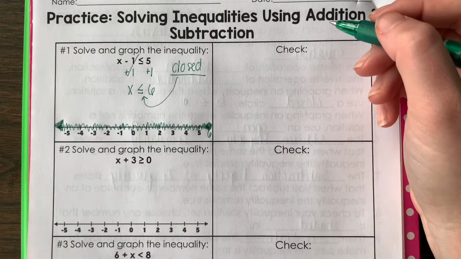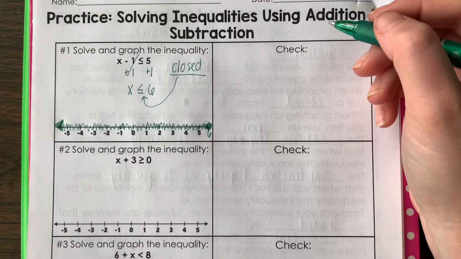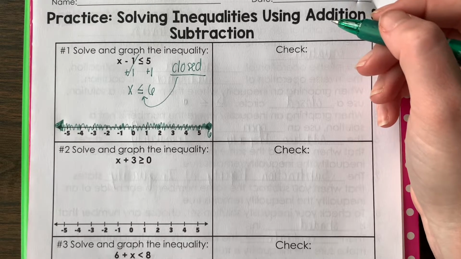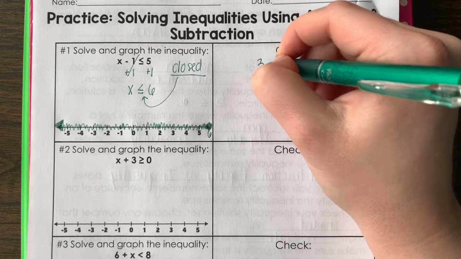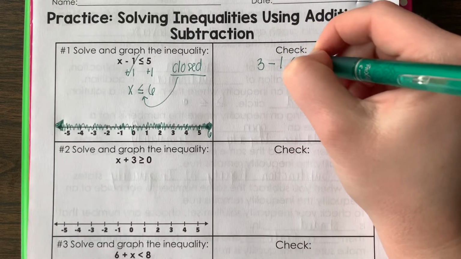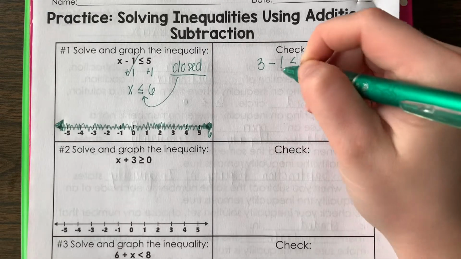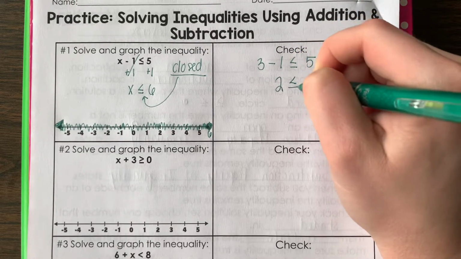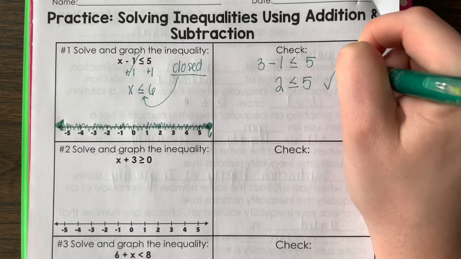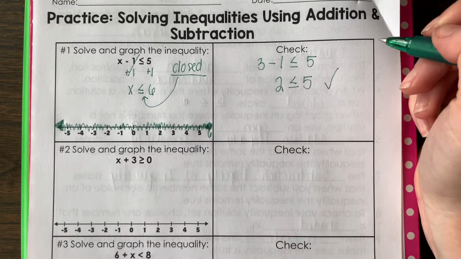All right, so let's check. Let's choose any number that is in the shaded section. Let's choose 3 and plug it in for x. So we have 3 minus 1. We're checking to see, is that less than or equal to 5? Well, 3 minus 1, that's 2. Is 2 less than or equal to 5? Yep, it works. So we know that we did it right.